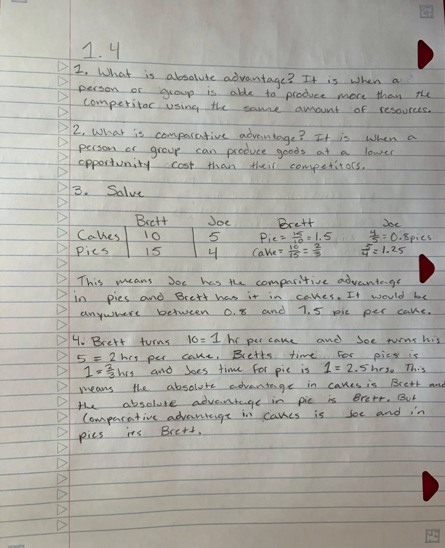This means Joe has the comparative advantage in pies and Brett has it in the cakes. For the acceptable terms of trade, it would be anywhere between 0.8 and 1.5 pie per cake. That way it meets in the middle and it's a mutual agreement.